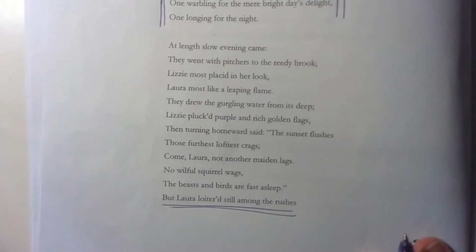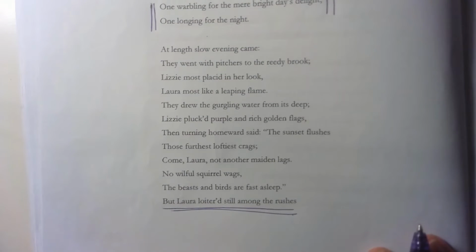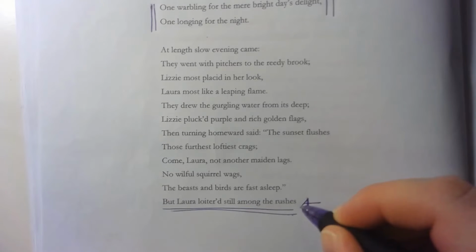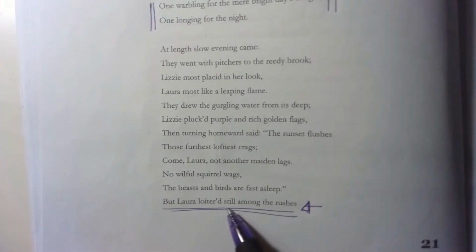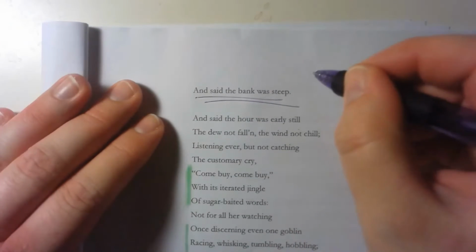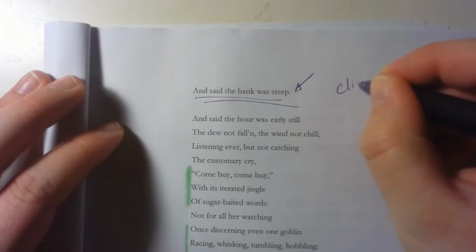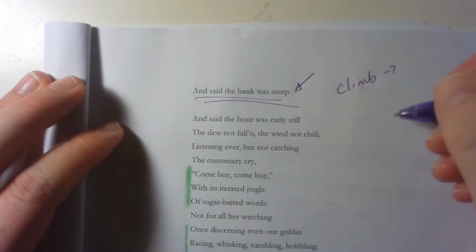A very small thing which I really like here, but I kind of am a bit obsessed with this image, is when they are returning home, there's an image of a bank. So Laura's kind of hanging around, and then she says here, the bank was steep, and this idea that she is unable to climb back up towards the house.